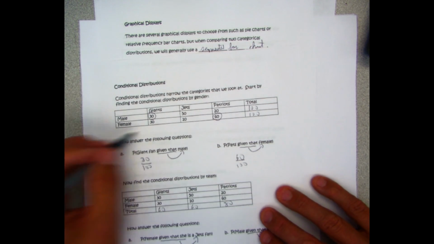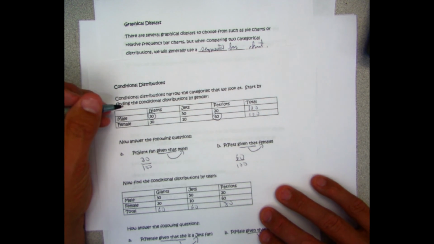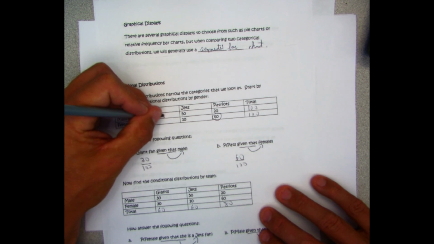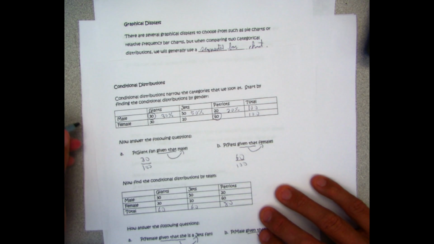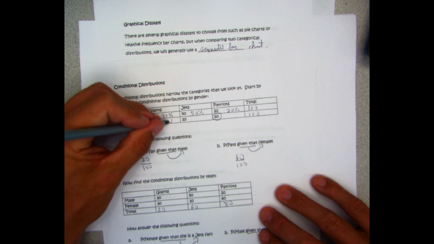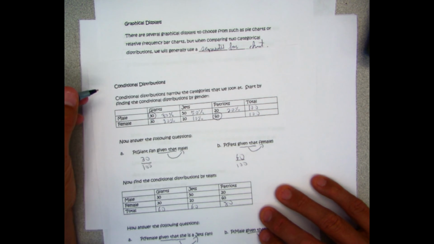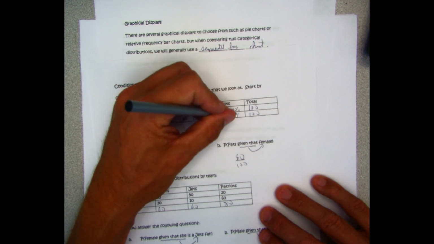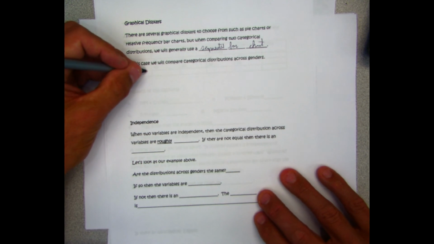So let's just take our last page here, and this is our gender. So if I look at males, there's 100 males. So 30 out of 100 is 30% are Giants fans, 50% are Jets fans, and 20% are Patriot fans. For females, 30% of them are Giants fans, 10% of them are Jets fans, and 60% of them are Patriot fans. Okay? So now we draw what we call a segmented bar chart.